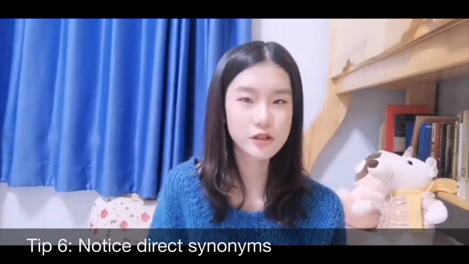For example, if an answer choice talks about a certain mood but doesn't specify what mood it is, then it is often the wrong answer, and you can just cross it off your list without hesitation. And remember, this is especially the case for history passages. Tip number 6, notice direct synonyms. This is a very important trick in doing the SAT reading questions.